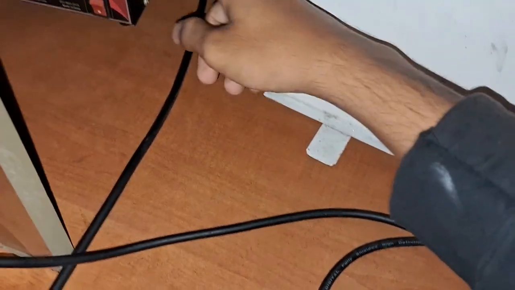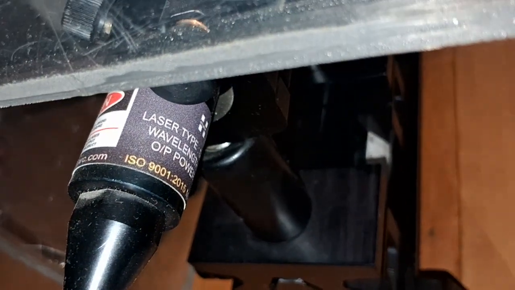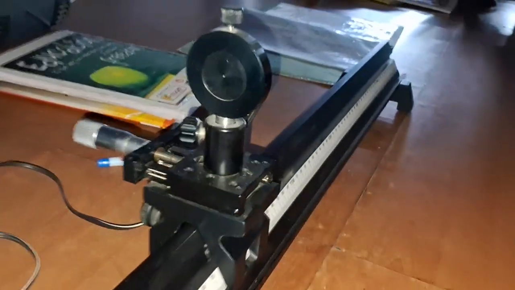And here we have a power supply. This goes to this laser. Here this is our laser. As you can see, the laser type is a diode laser. Okay, and it goes to the detector. This is our detector, and this is our measurement unit. Yes, so fine, let's start.